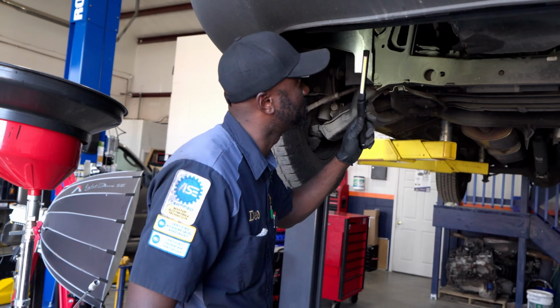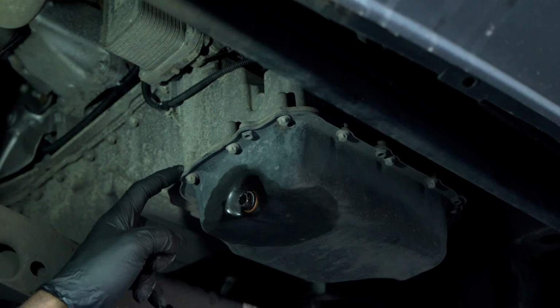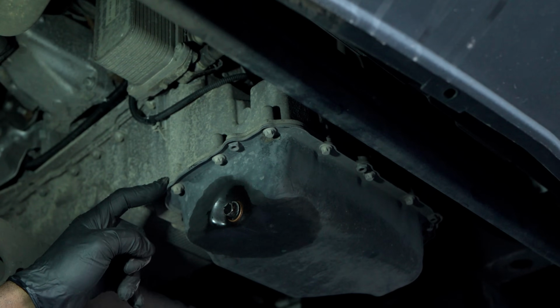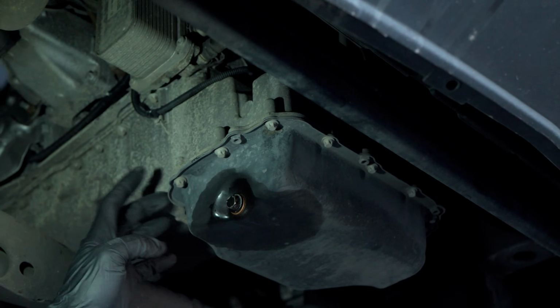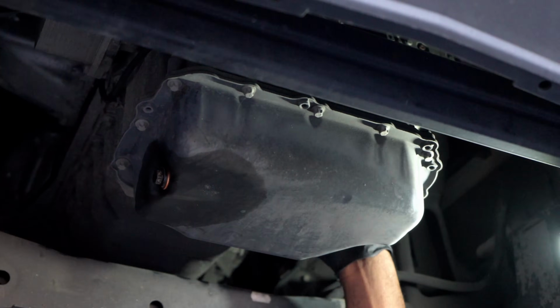We got the Sprinter up in the air, so here's the oil pan. We're gonna remove the oil pan to see if we can get access to that solenoid that I was talking about. But we're gonna have to remove the entire oil pan. So if you look over here, Matt, this is the wiring harness of the solenoid. There's a part that's inside the oil pan.